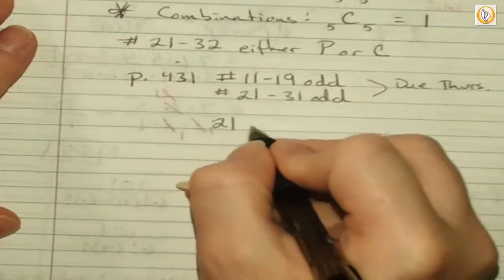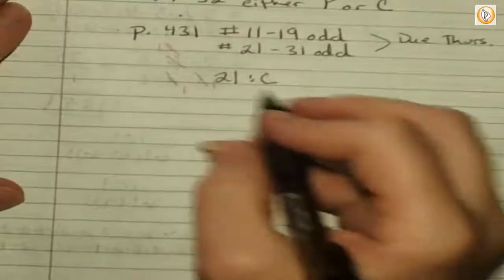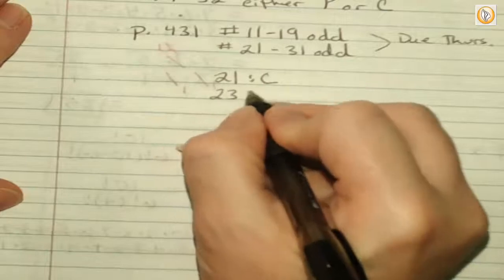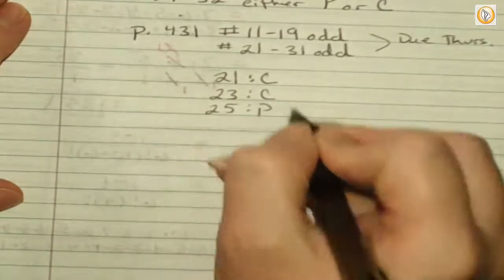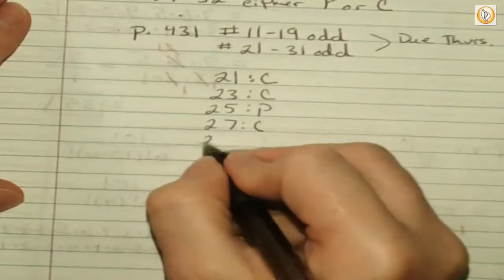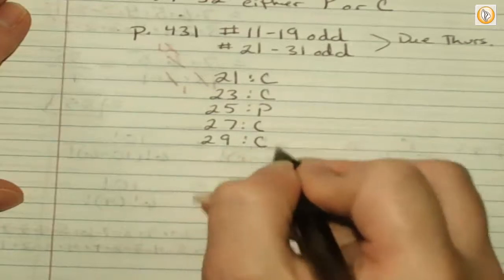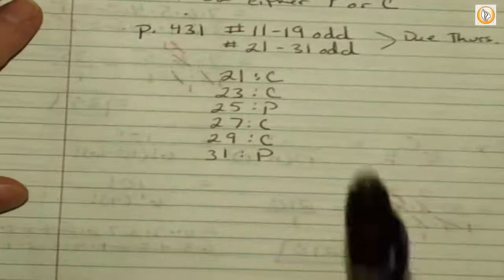So 21 is a combination. You better write this down. 23 is a combination. 25, permutation. 27, combination. 29, combination. 31, permutation. So in your book, I'd write the C's and the P's next to those numbers.